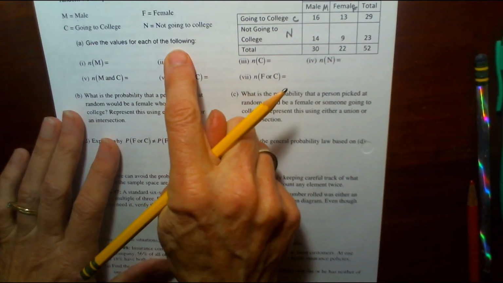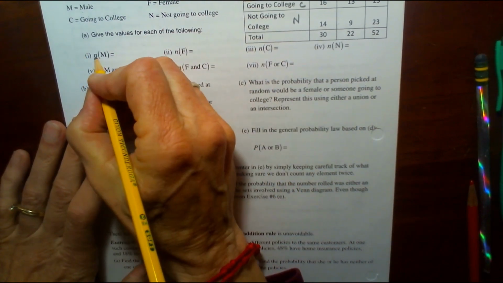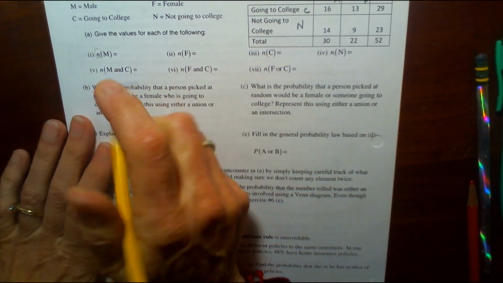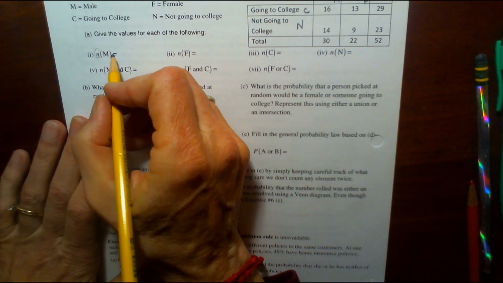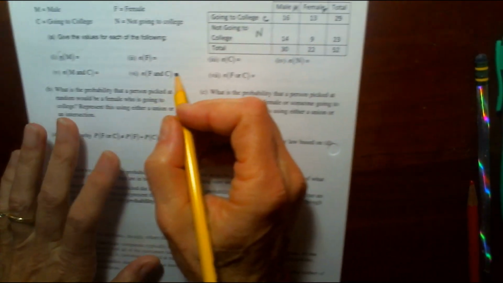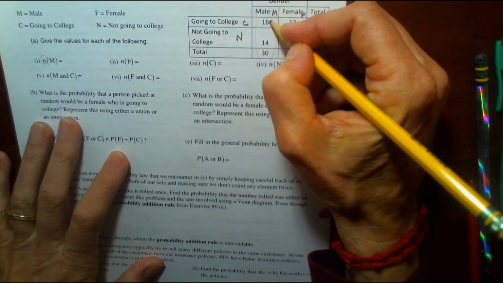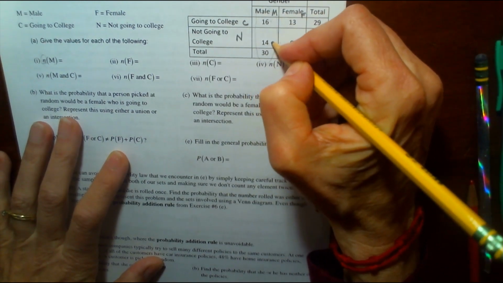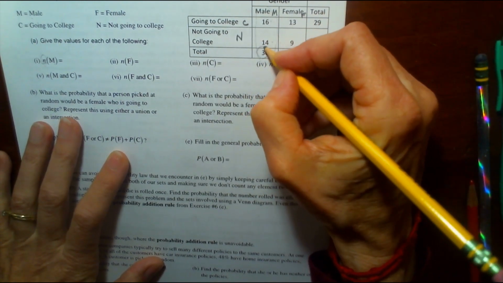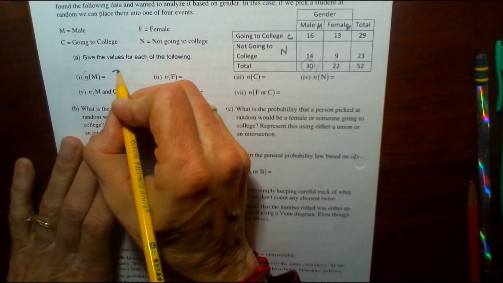And so what we're going to do is give the values of the following. Now N, remember, N means the number. How many males? This is the number of males. We'll go over to the male column. We have 16 males going to college, 14 males not going to college. We have a total of 30 males in this.